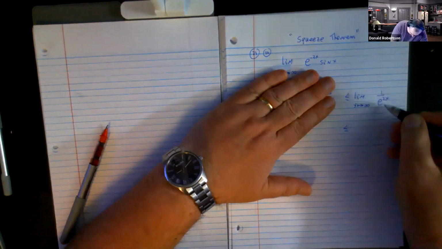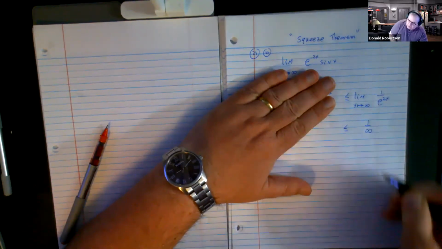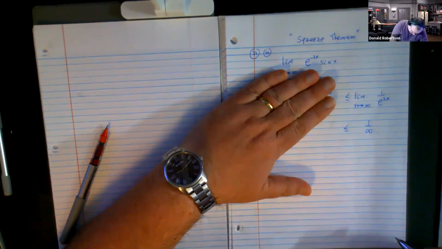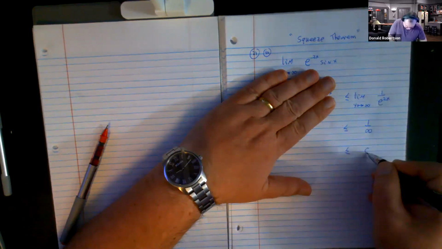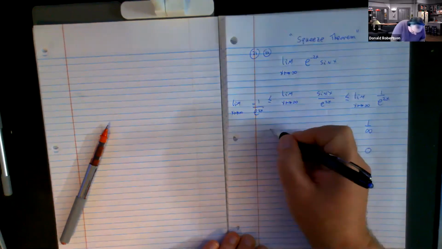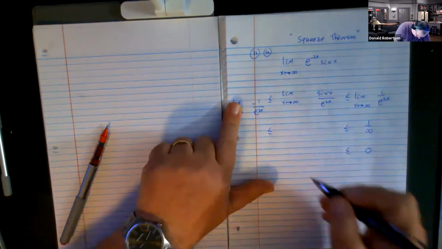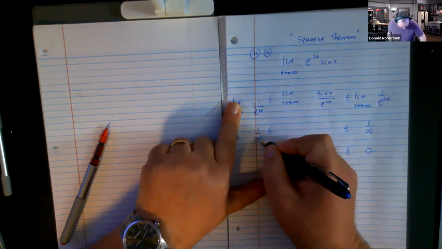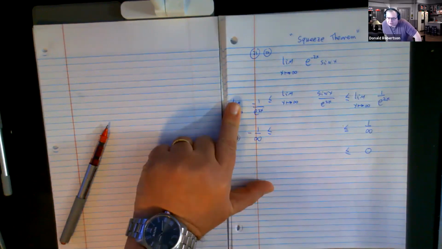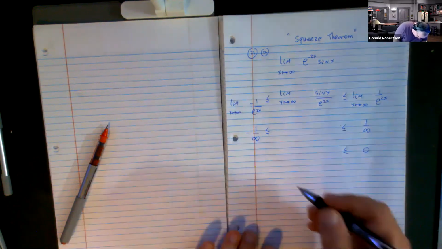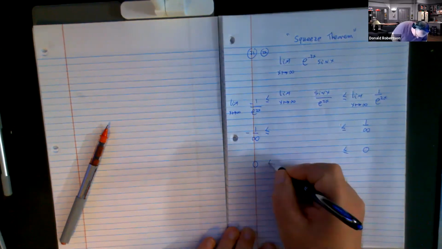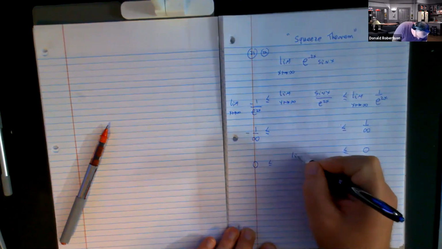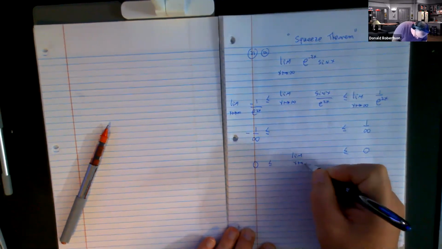Now let's see what happens to this fella. Can you just brute force? Right, e to the infinity is infinity, 1 over infinity is 0. What about this side? Well, negative 1 over e to the 2x becomes negative 1 over e to the infinity, which is negative 1 over infinity, and negative 1 over infinity is also 0. So what do I know about my guy who's squeezed in the middle?